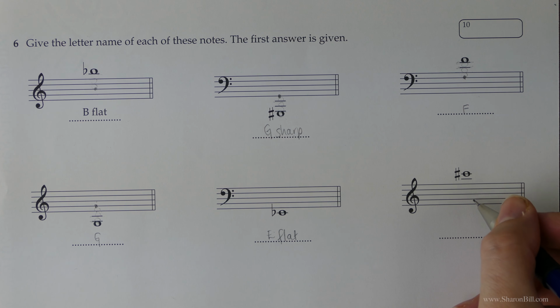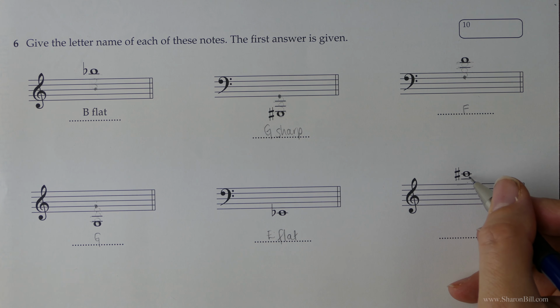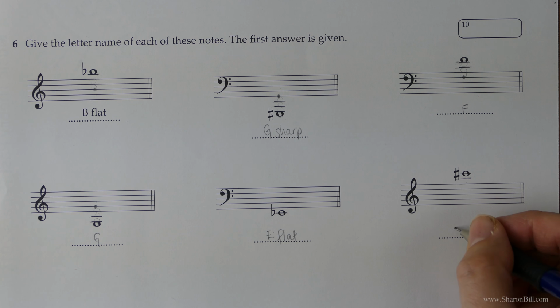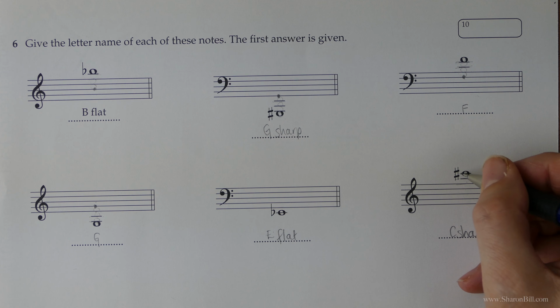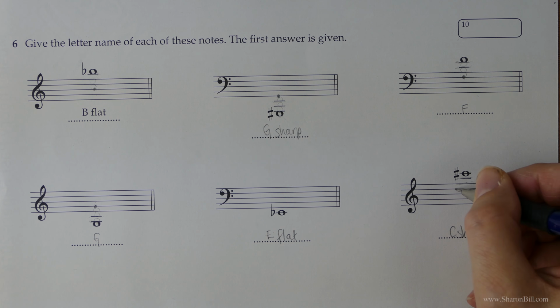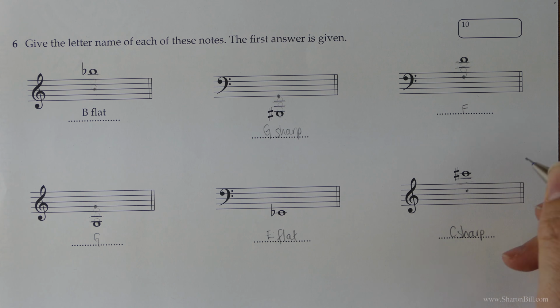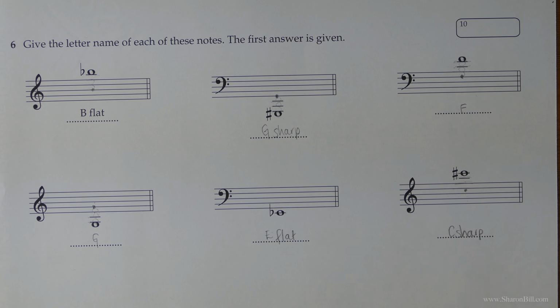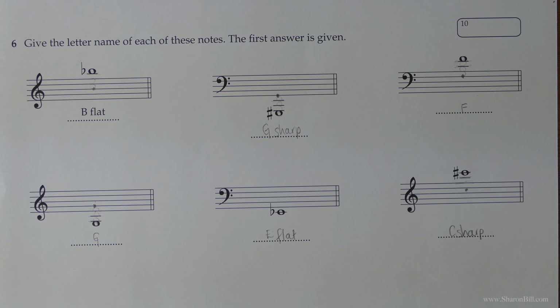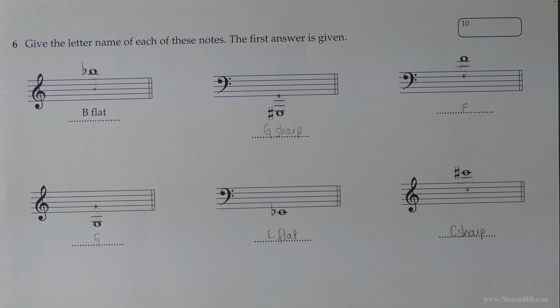And then here, if we know it goes every good boy deserves football, F, G, A, B, C sharp. Let's count the octave just to double check. 1, 2, 3, 4, 5, 6, 7, 8 takes us to this space here. And we know the spaces in the treble clef spell FACE, F-A-C-E. There's our C sharp. There we go, so that's soon done. Just take it steady, and there's your 10 marks.